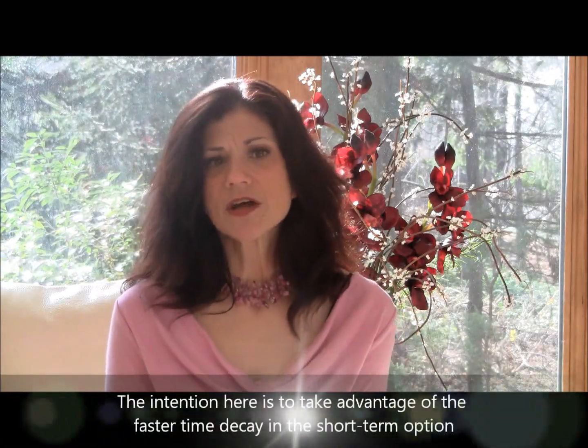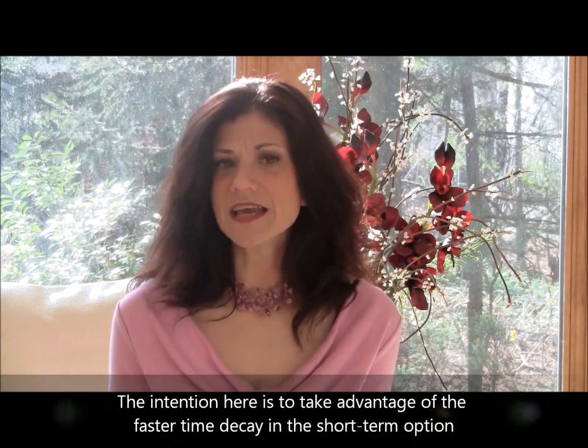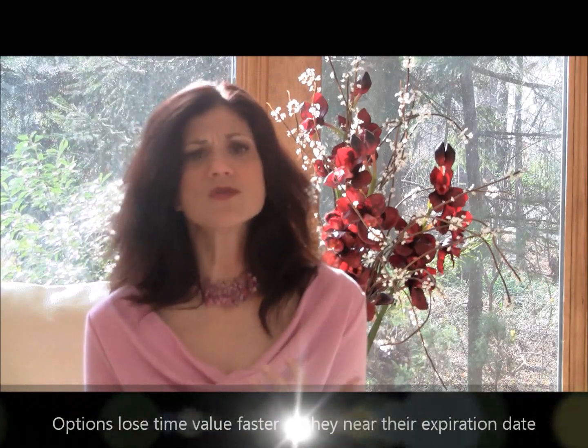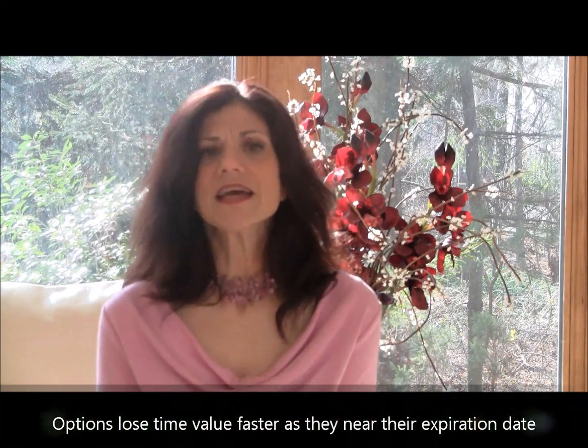For example, if the Standard & Poor's is trading at the 1,000 level, you would sell the 1050 call option within 30 days to expiration and buy the 1050 call option with 60 days to expiration. The intention here is to take advantage of the faster time decay in the short-term option, which was sold. As you know by now, options lose time value faster as they near their expiration date. The purpose here is not to gain from the market moving in one direction or another, but rather to gain from the faster time decay of the short-term month.